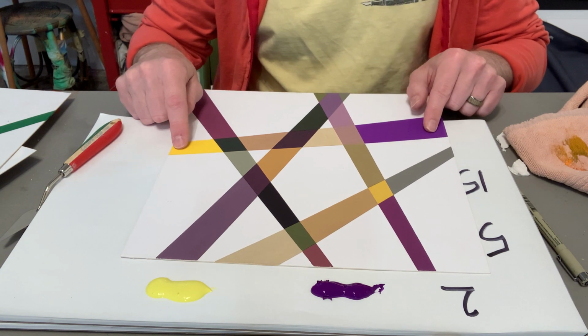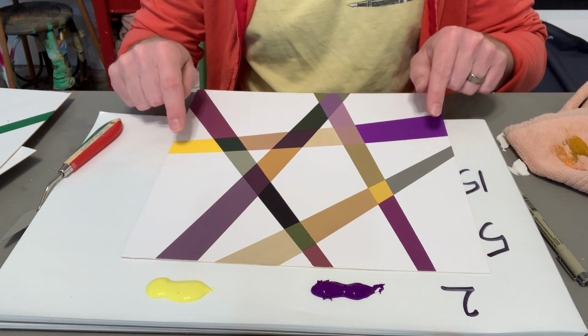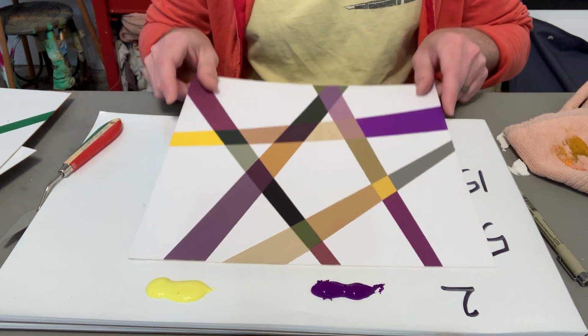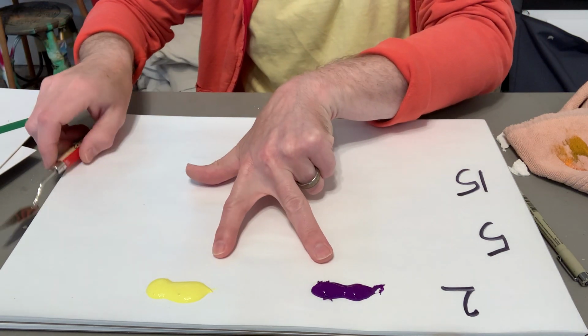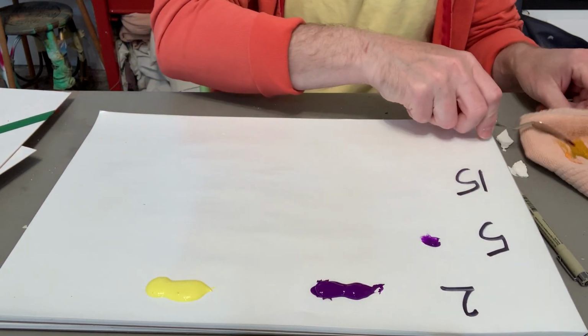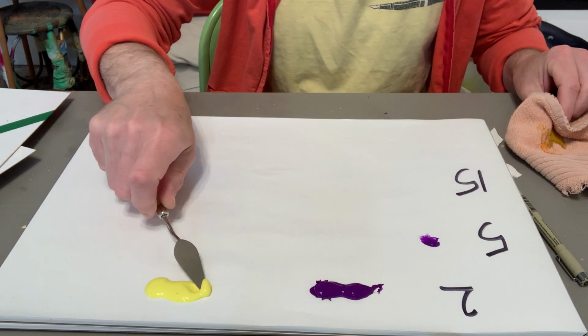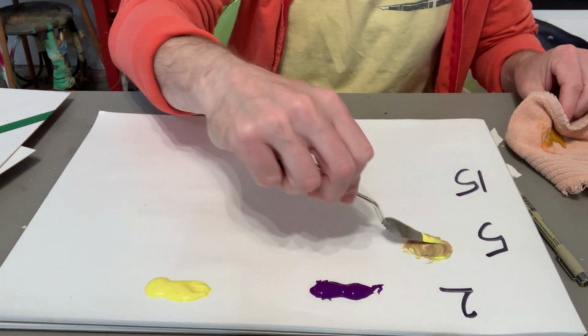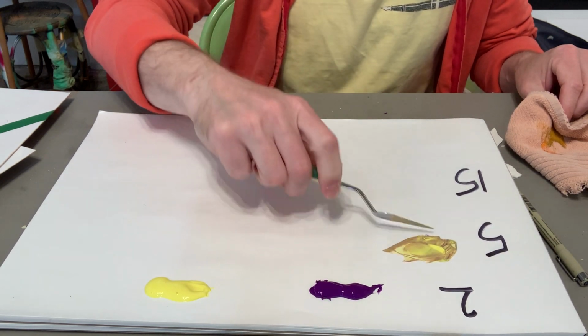Then what you're going to do is show 5 examples of just these 2 piles of paint added together. So I've got these 2 piles of paint, and maybe one of my examples uses a little bit of the violet and quite a bit more of the yellow.